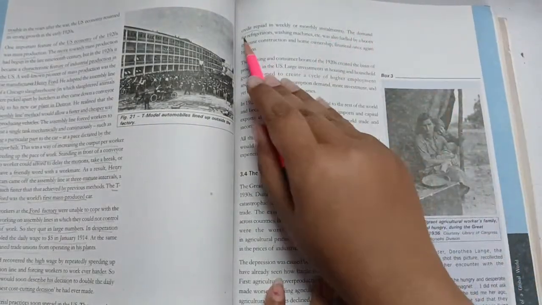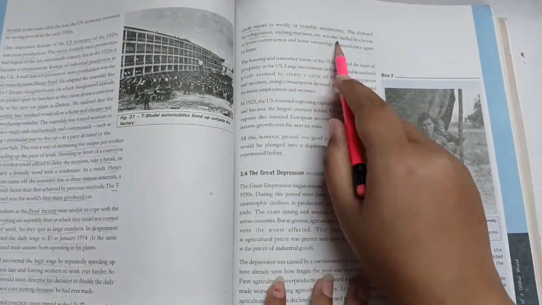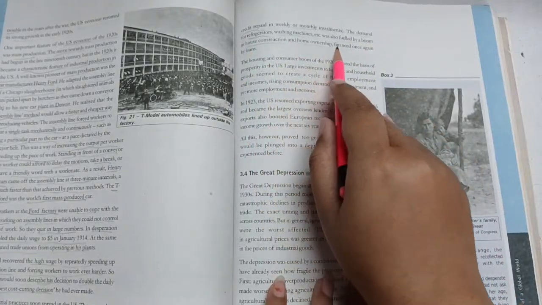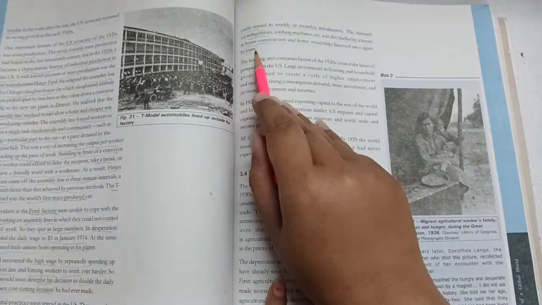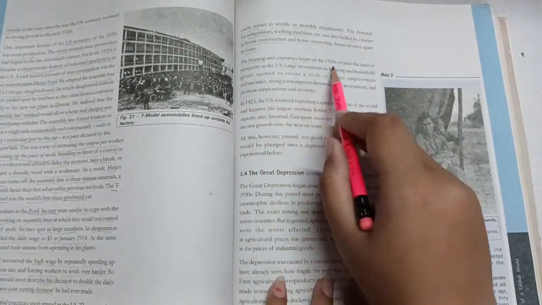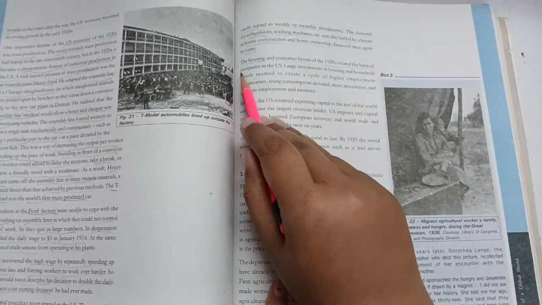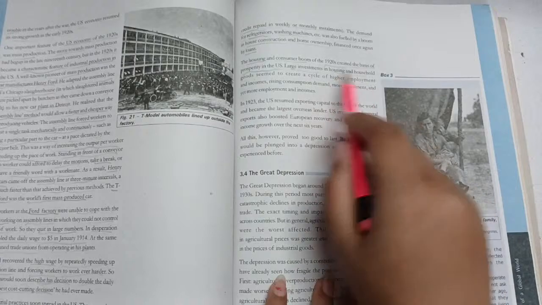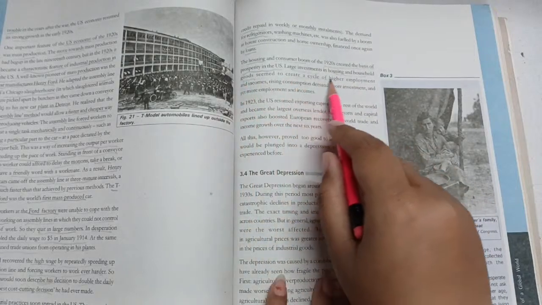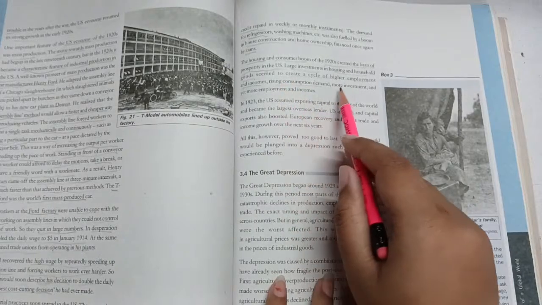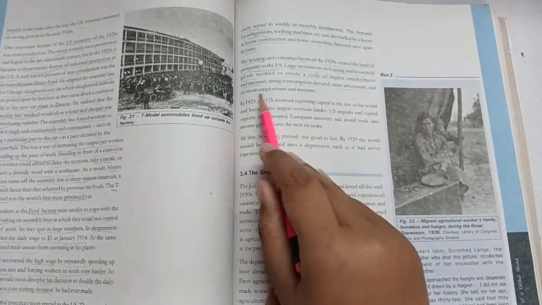The demand for refrigerators, washing machines, etc. was also fueled by a boom in house construction and home ownership, financed once again by loans. The housing and consumer boom of the 1920s created the basis of prosperity in the US. Large investments in housing and household goods seemed to create a cycle of higher employment and incomes, rising consumption demand, more investment, and yet more employment and incomes.